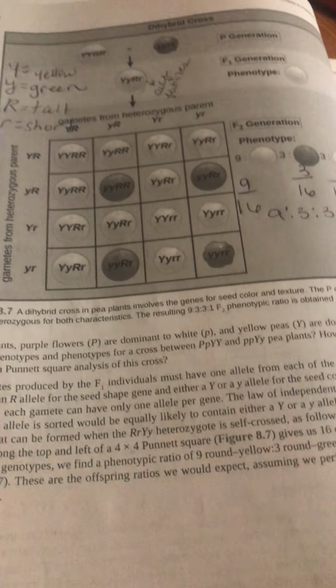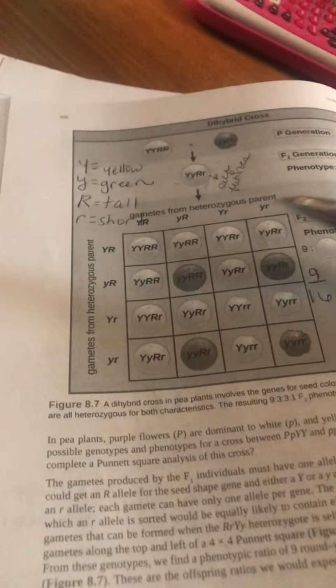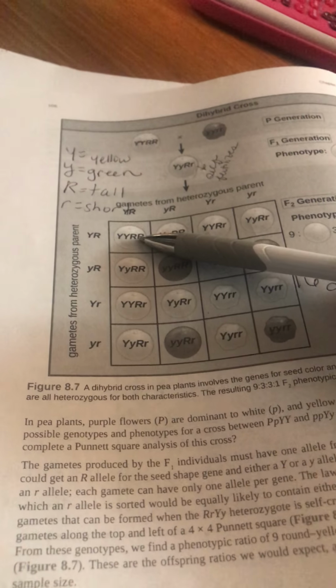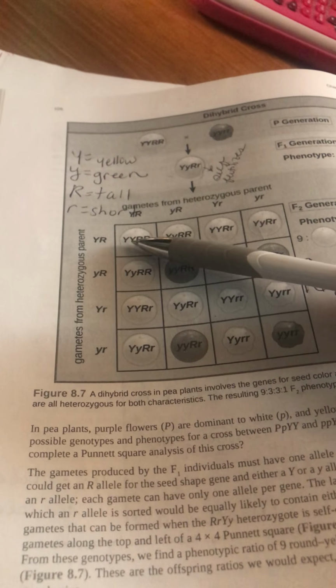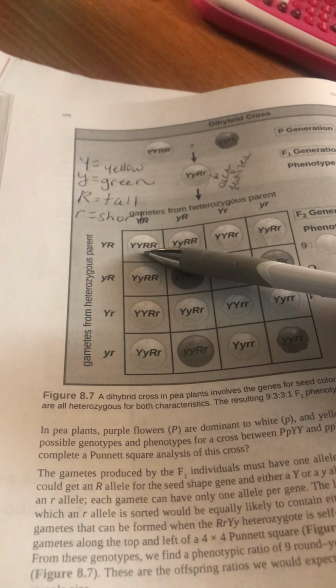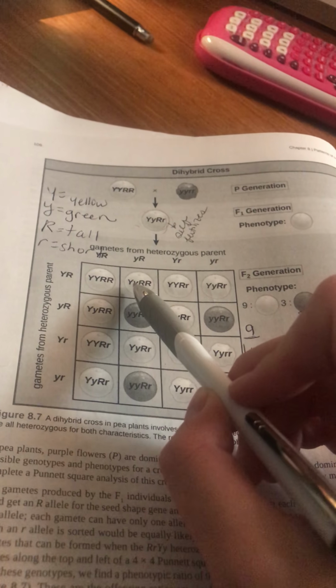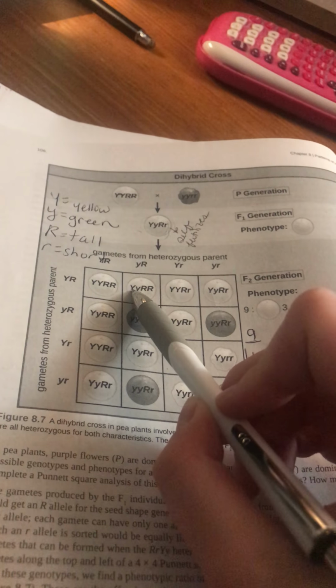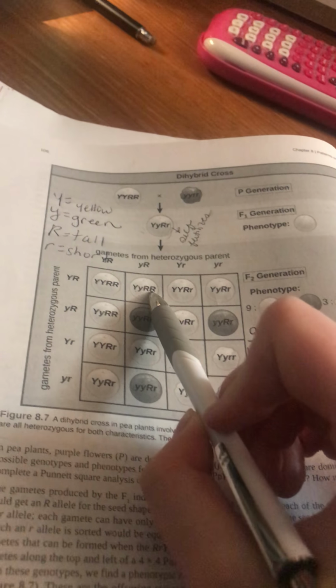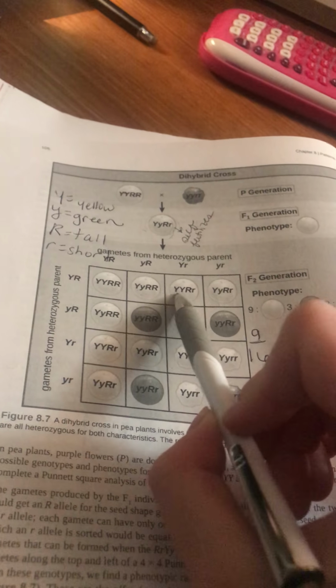So if I wanted to read this outcome, this guy is going to be yellow and tall, phenotype, and then you write that down. This guy is going to be yellow and tall. So again, 2 yellow talls. So you do that for each.